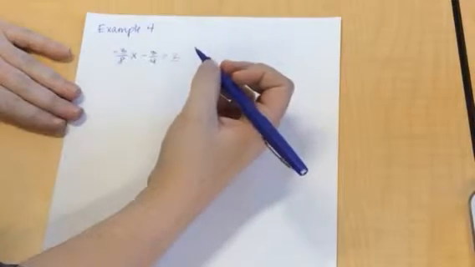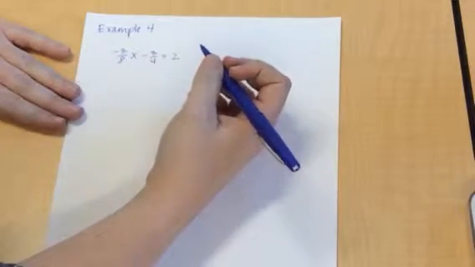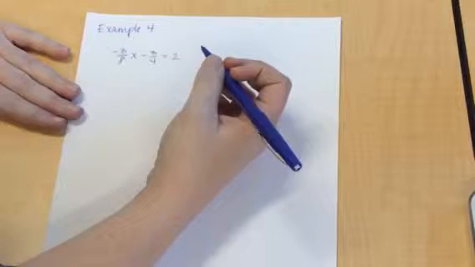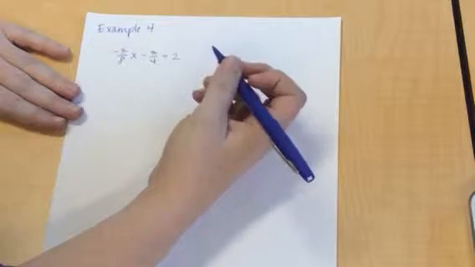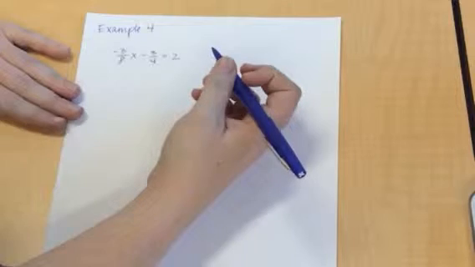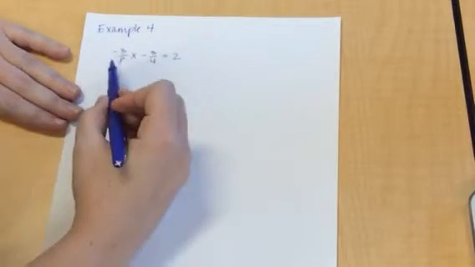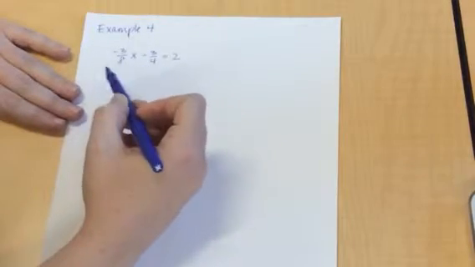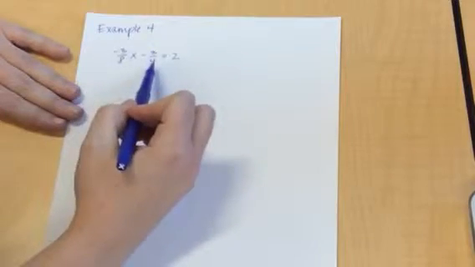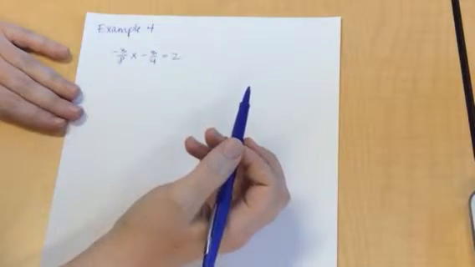Okay, our last problem for example 4 is actually our challenge problem. Why do you think we call this a challenge problem? Go ahead and answer now. Okay, this is a challenge problem because we're not very comfortable with fractions. So we want to be able to get rid of those fractions because we feel more comfortable with whole numbers.